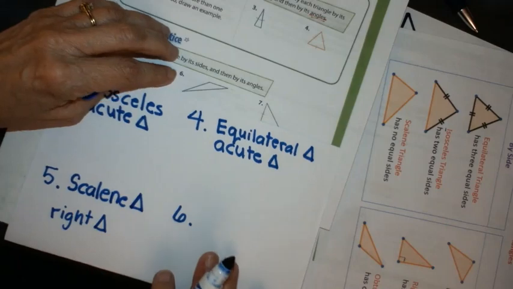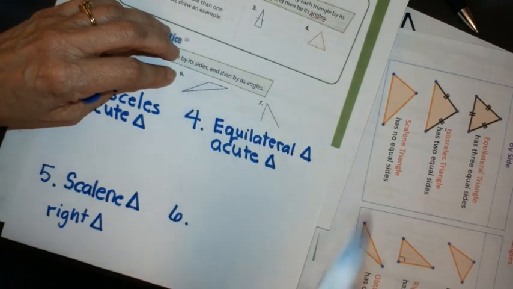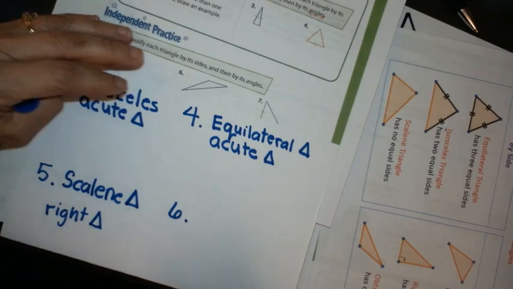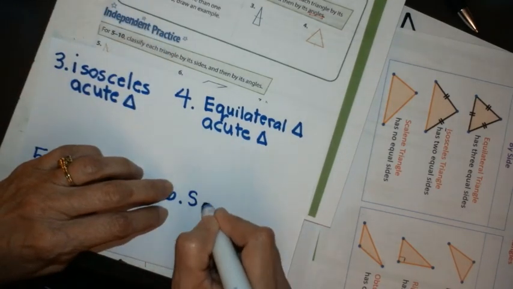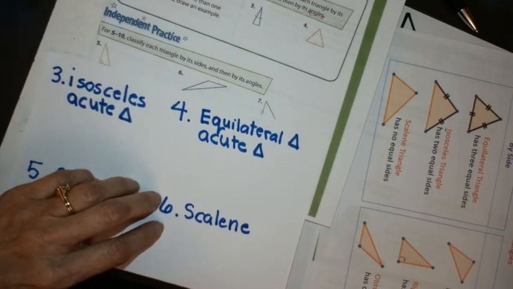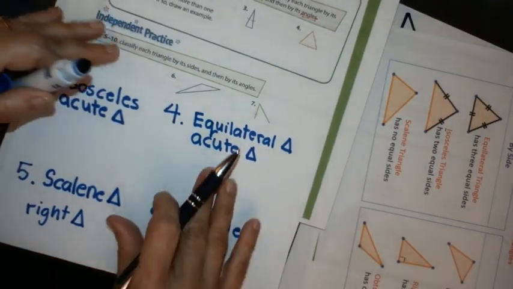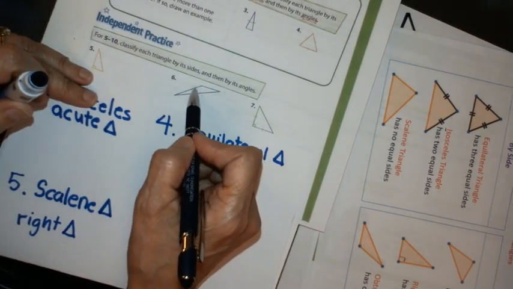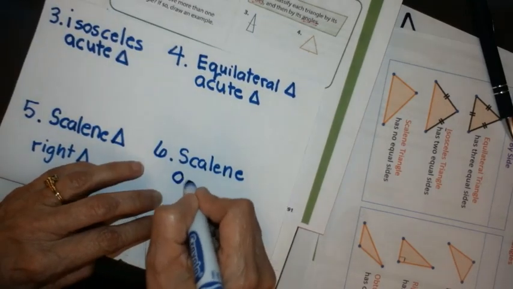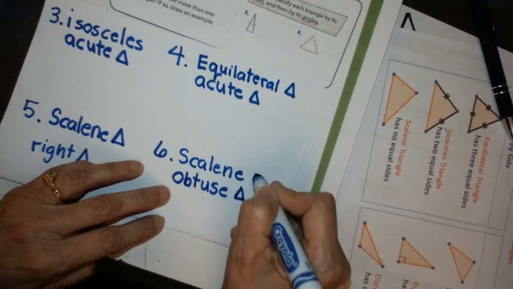And we take a look at number 6. When I look at the sides again, oh my, they're all different measurements for the sides. So again, I'm going to have a scalene. Scalene meaning all the sides are of different lengths. And when I take a really good look at number 6, I notice that the angle right here is an obtuse. It is greater than 90 degrees. So by angles, I could call this an obtuse triangle.